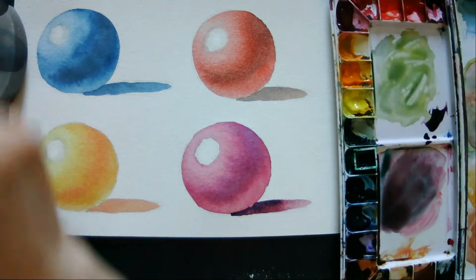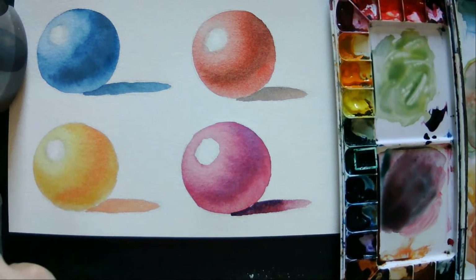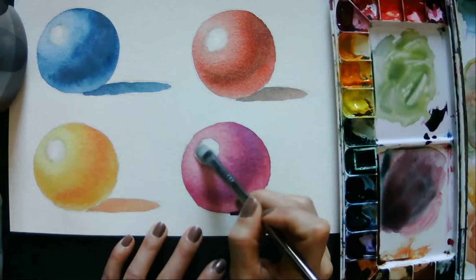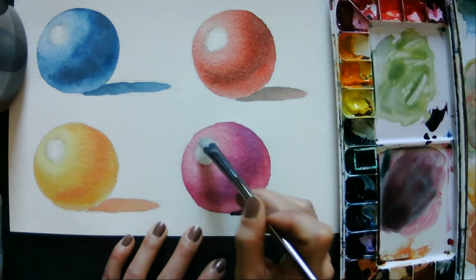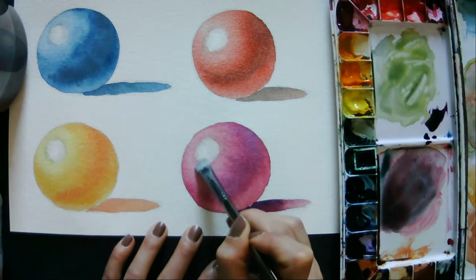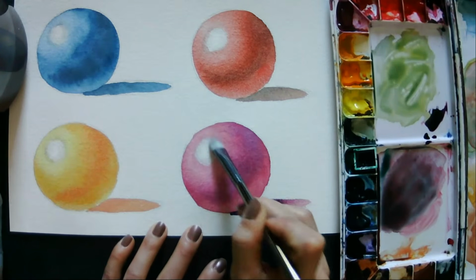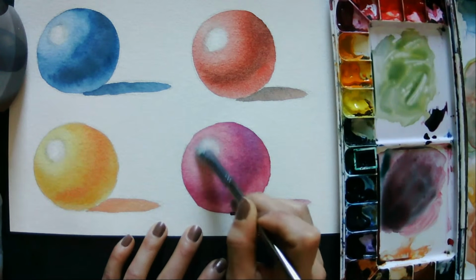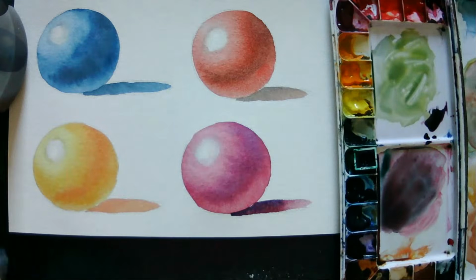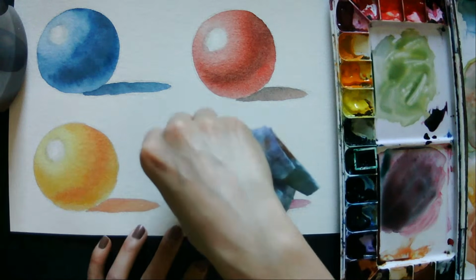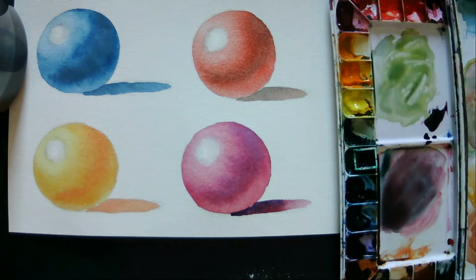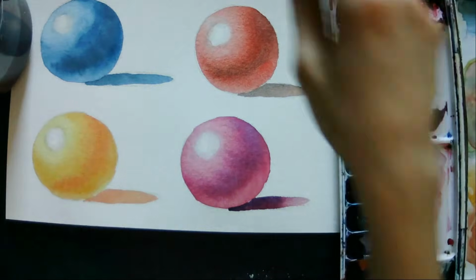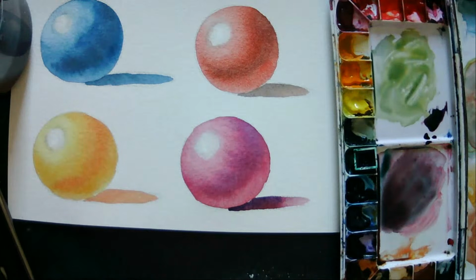And some gentle scrubbing at the top. And there it is. All right. Let me pop myself back on screen again.